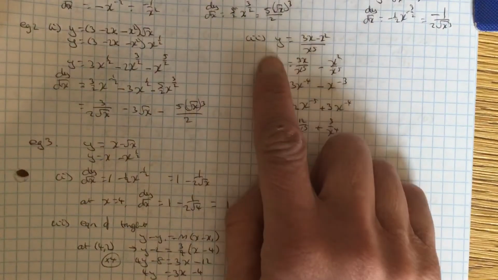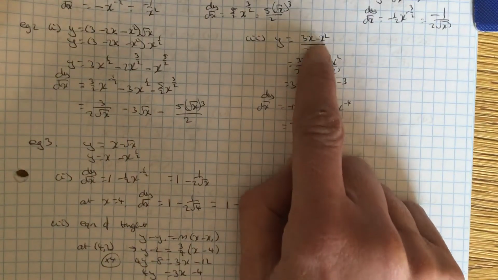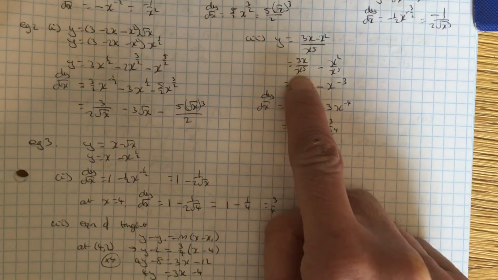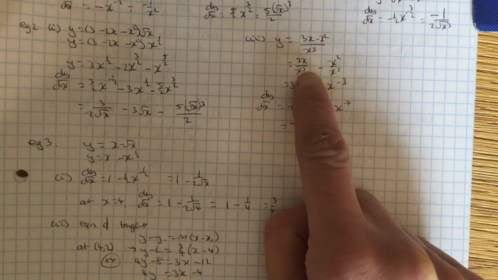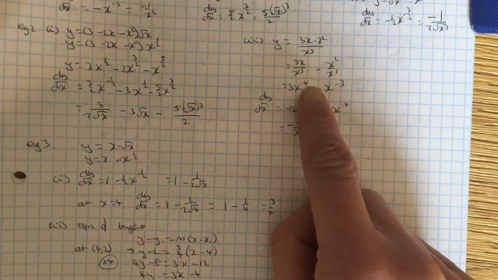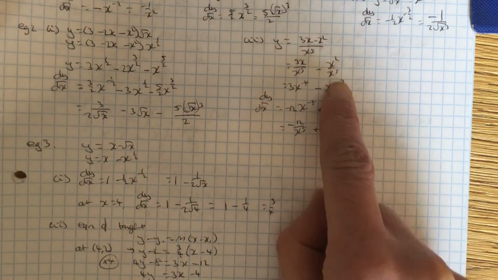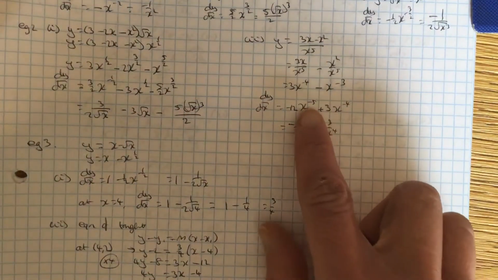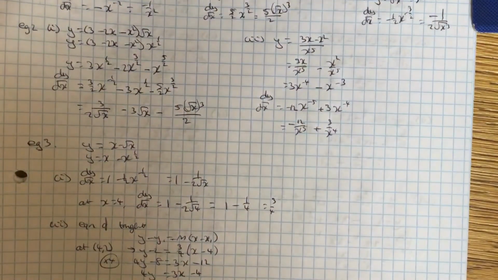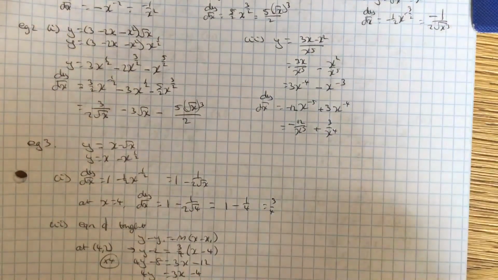Number 2, you split that up. So it's 3x over x to the 5. So that's x to the 1 over x to the 5. Subtract them to give you minus 4. X squared over x cubed, subtract them to give you x to the minus 1. And then differentiate. Power goes to front and subtract 1.